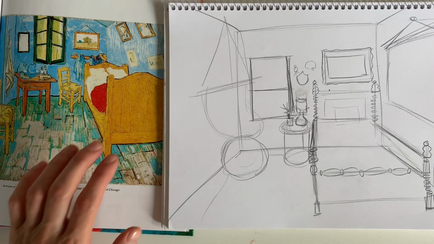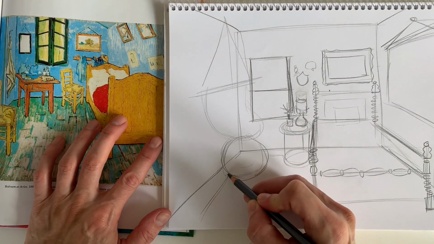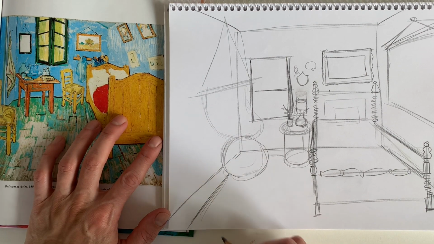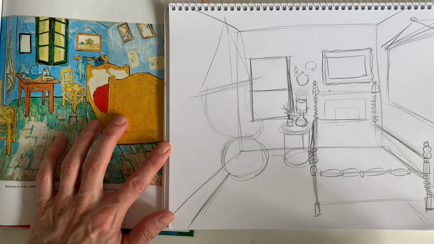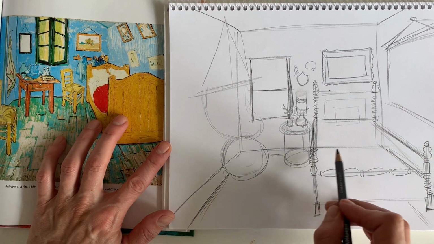Okay, so also if you have a rug or anything, it would be the same for the rug, where the rug would line up with the floor, and this side of the rug would line up with that side of the wall. And then the back would line up with here.